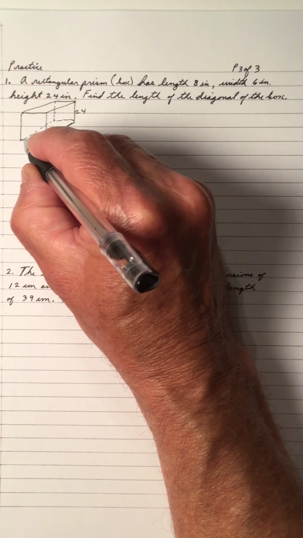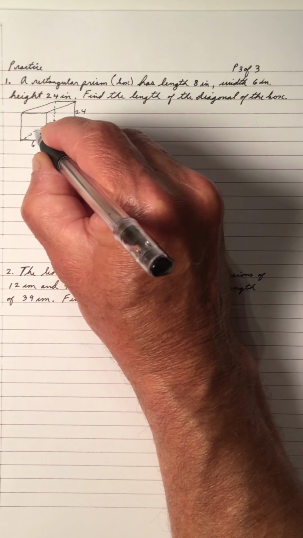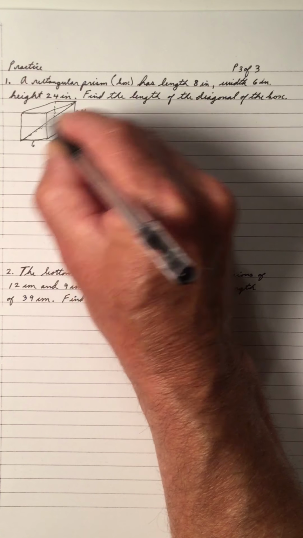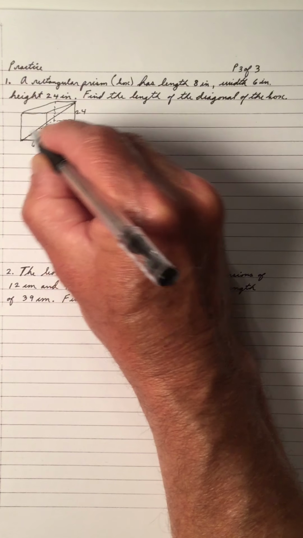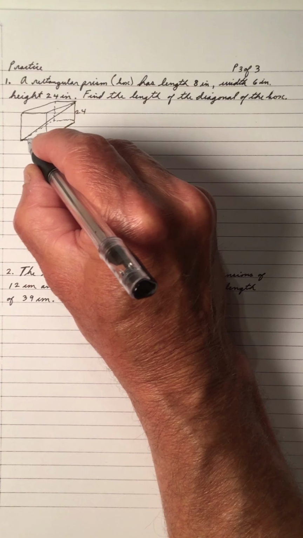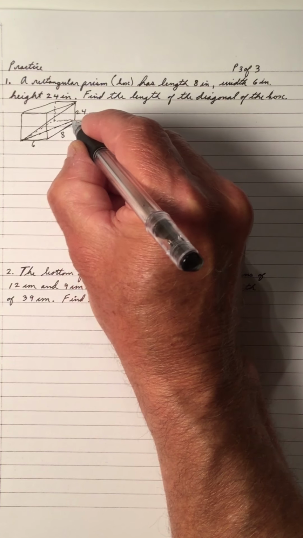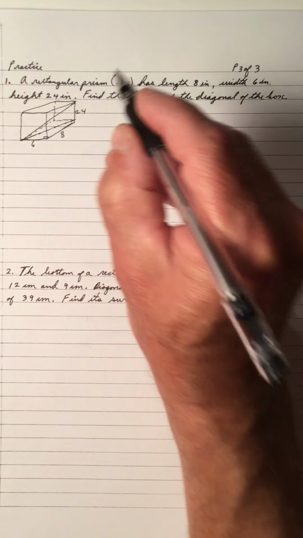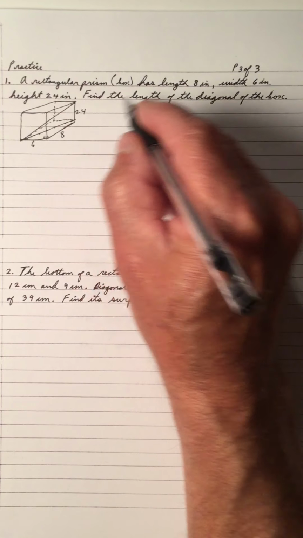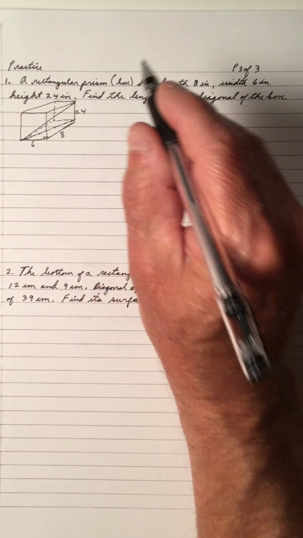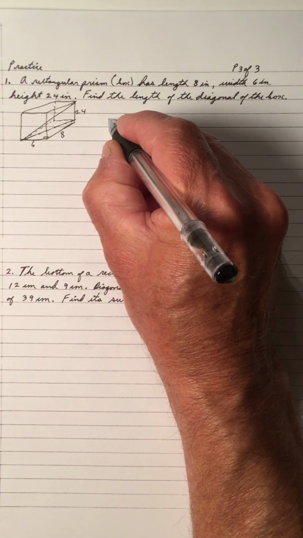Find the diagonal. So the diagonal of the box goes up. There's the diagonal of the box from the top corner to the bottom corner. And what we do too, we draw the diagonal of the base because there's a right angle here. So let's draw. We don't have to do that. We could if we want. Say, I know the formula.